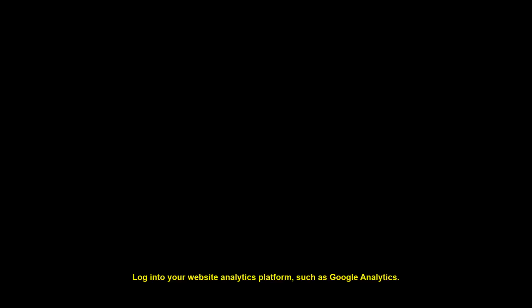Log into your website analytics platform, such as Google Analytics. Review the key metrics you established in your initial SEO strategy. Identify your primary KPIs, including organic traffic, bounce rate, and conversion rate.